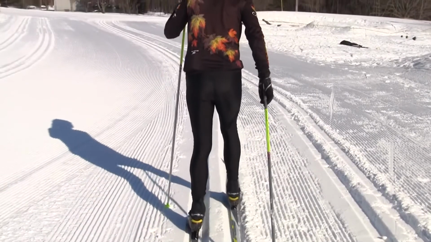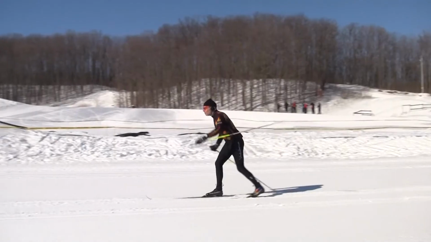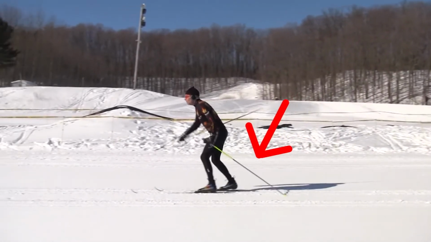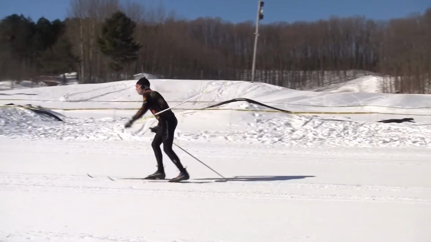If you're moving slowly, it's quite likely that your trailing leg will not leave the surface of the snow at all. When you're moving quickly, it's not uncommon for your trailing leg to disengage from the track and end up being raised behind and above the snow surface. That's just the result. It's not the cause.